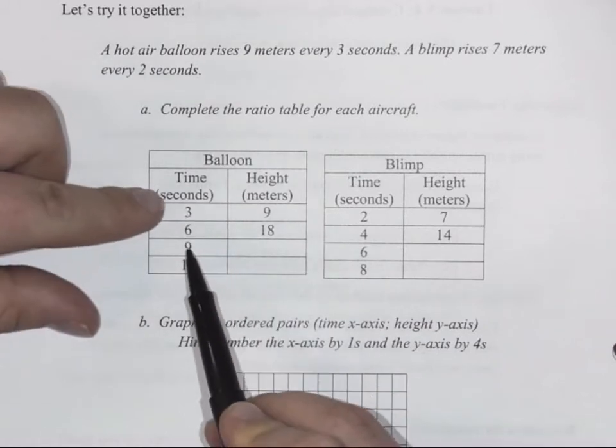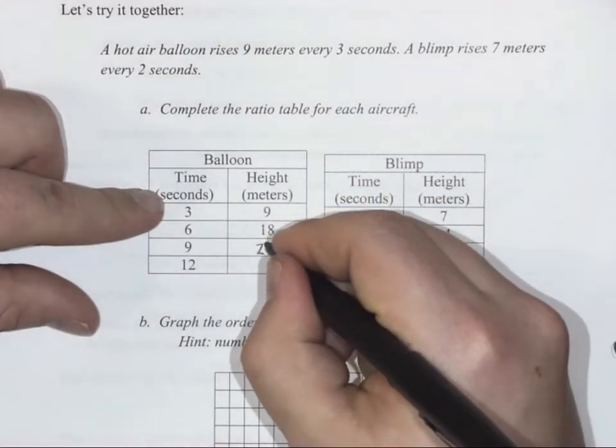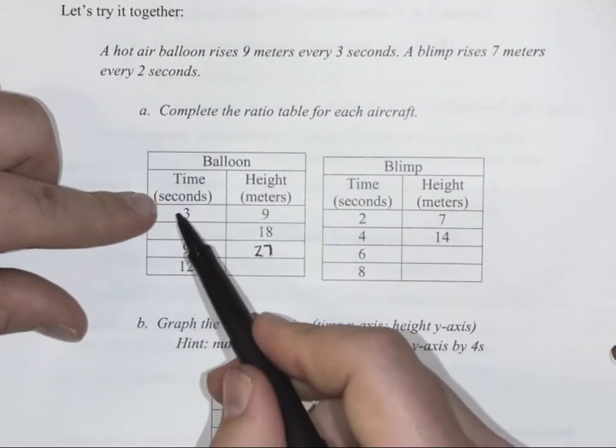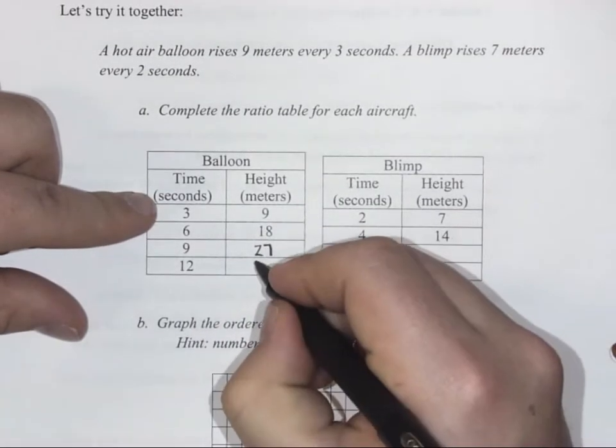How is it that we get from 3 to 9? Well, we multiply by 3. So 9 times 3 is 27. How do we get from 3 to 12? We multiply by 4, so 9 times 4 is 36.